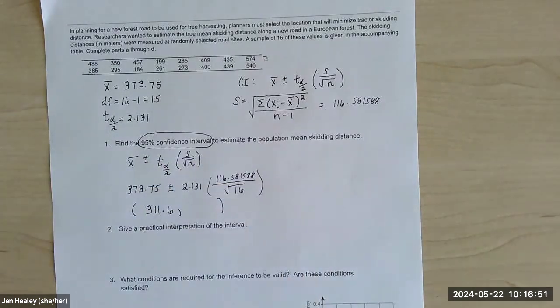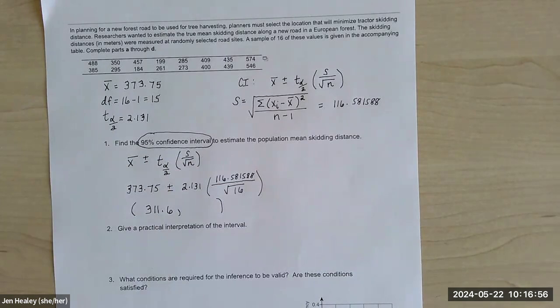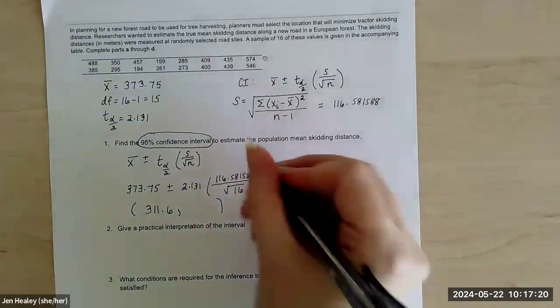And I'm going to do it again, but I'm going to do it with a plus now. So 373.75 plus 2.131 times 116.581588 divided by my square root of 16, which is just 4. And I got 435.9 if I round it.